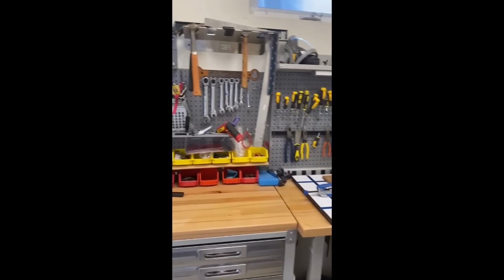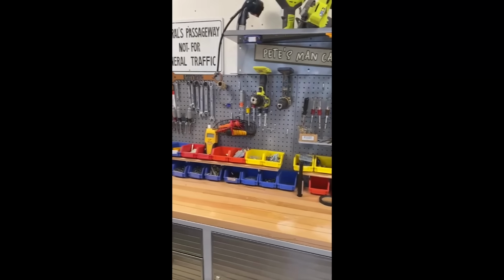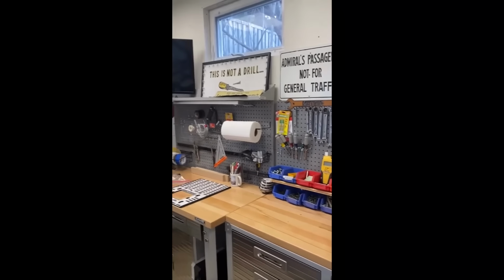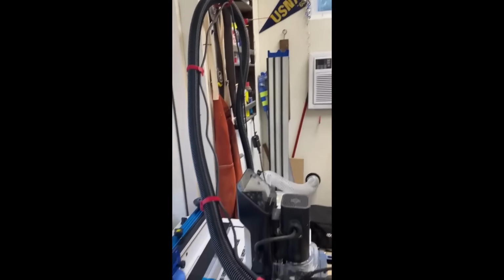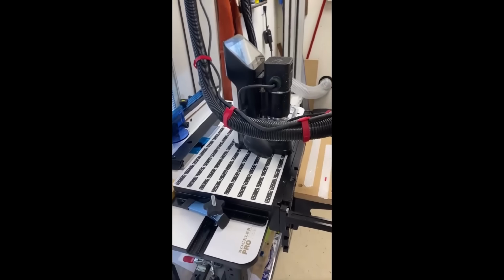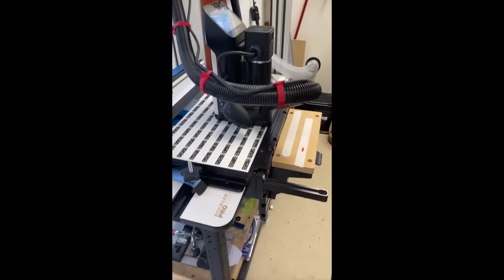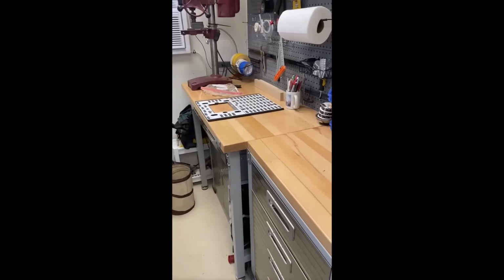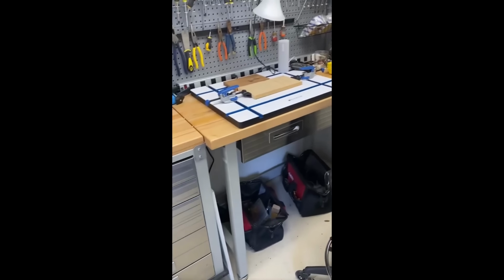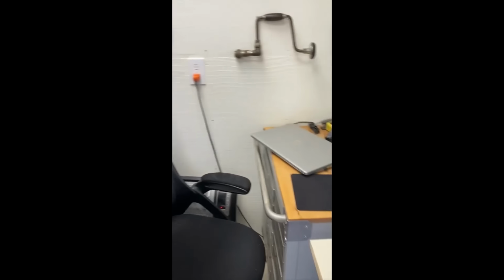Got some nice shop-made signs. Couple different Origin stations going on. Nice drill press over in the corner. You know, you don't need much. We call Origin kind of a keystone tool in the shop in that it can do pretty much anything you need. You can figure out how to do it, at least. Overhead dust collection for Origin. Very good idea. And a lot of drawers. I love good storage.